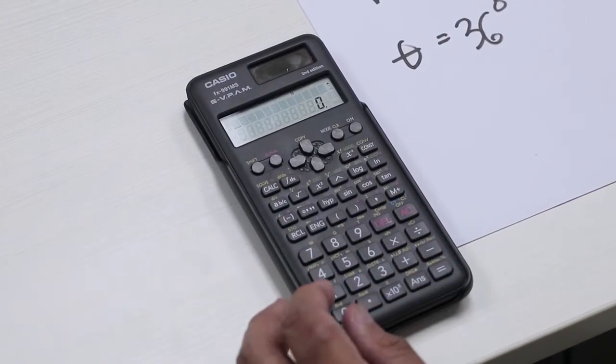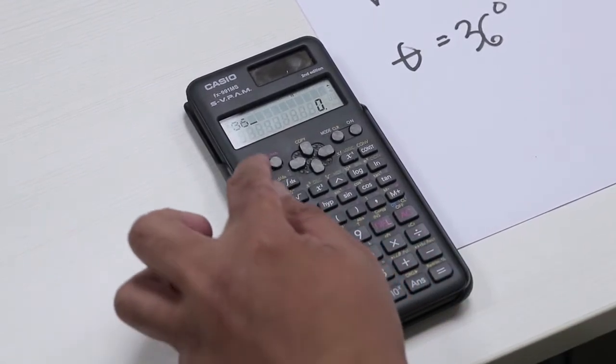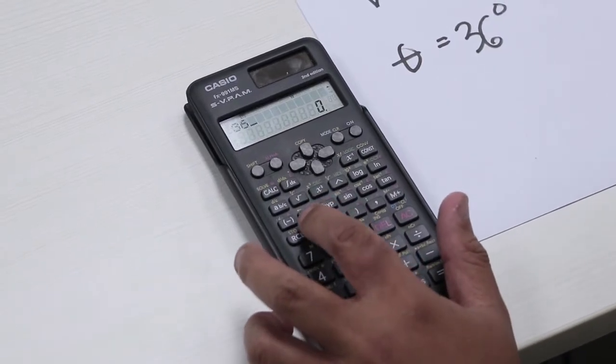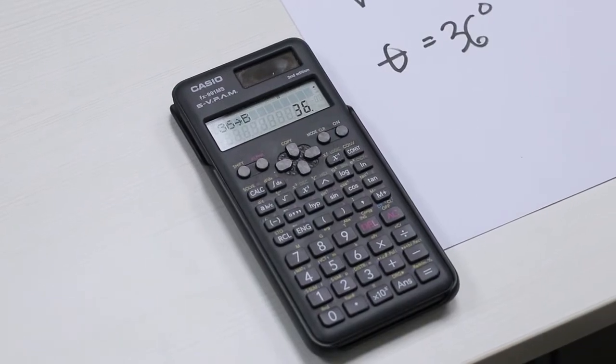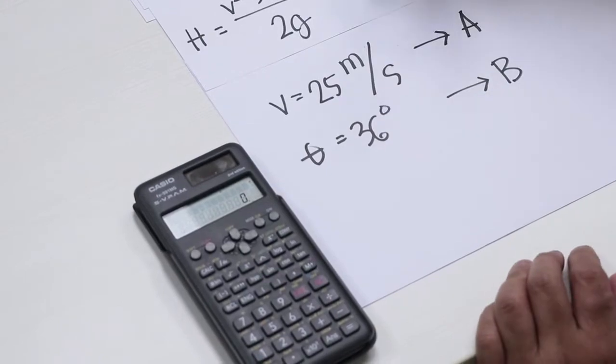Okay? Another one, so 36 degrees. So 36, Shift, STO. This one is variable B, this key right here, 36. There. Now we have stored it, so we can now calculate this first one.